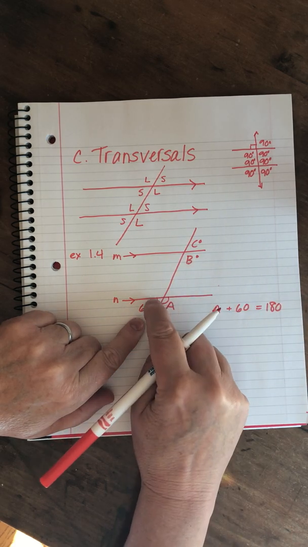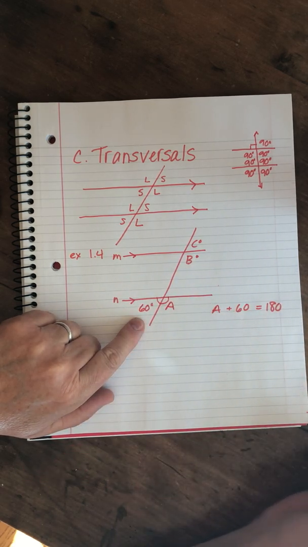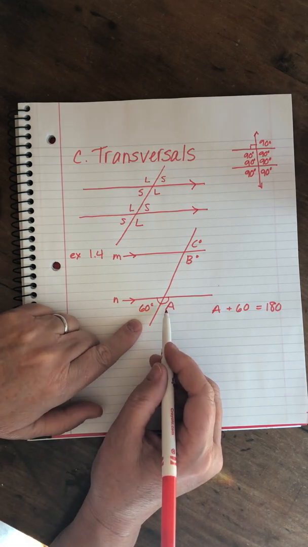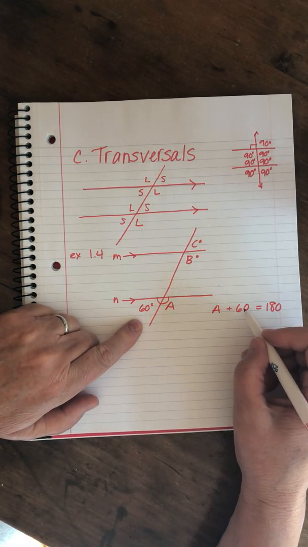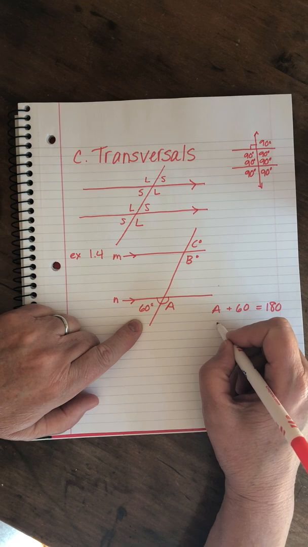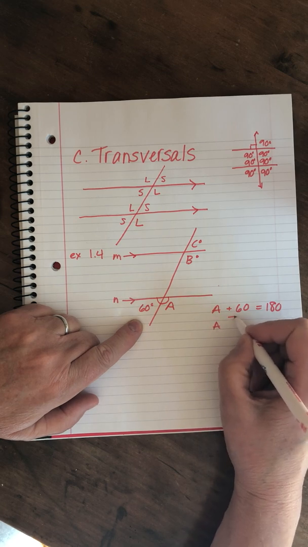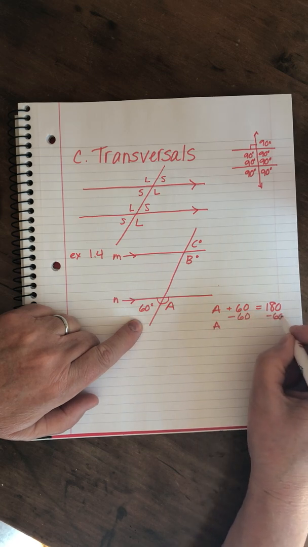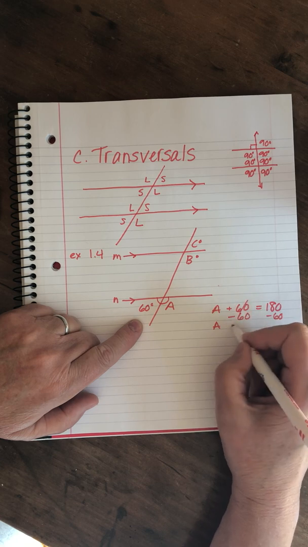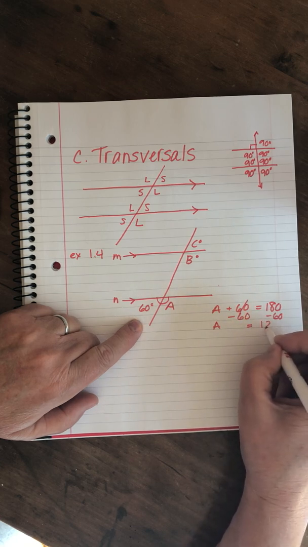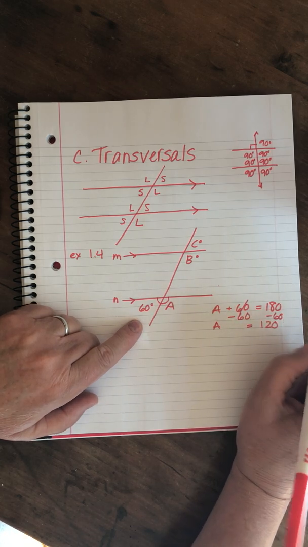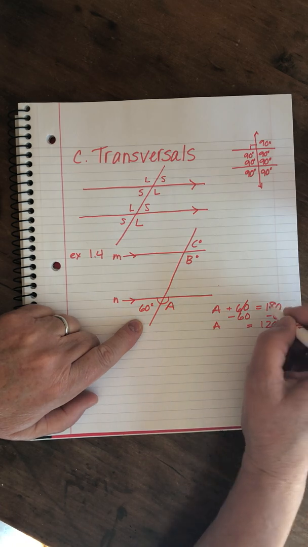Because this is a straight line, so this is a full 180. So these two must be supplementary. So A plus 60 has to equal 180. Yikes. So I'm going to subtract 60 from both sides. A equals 120 degrees. That's correct.